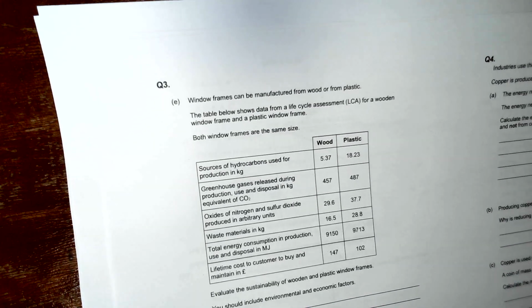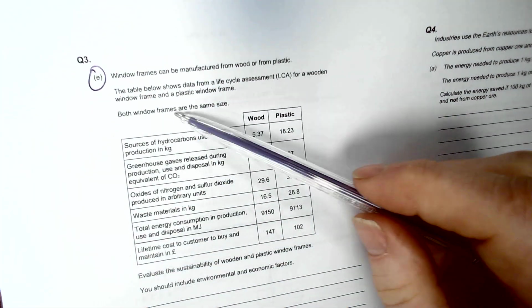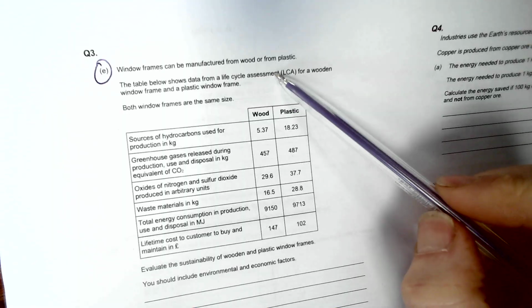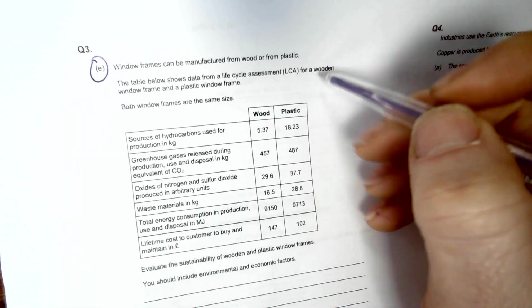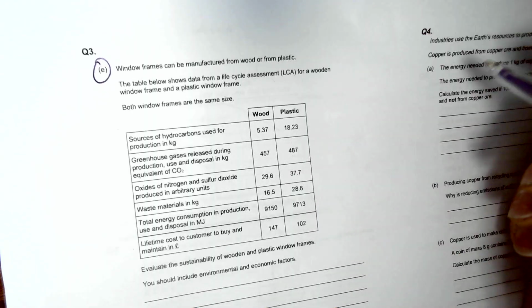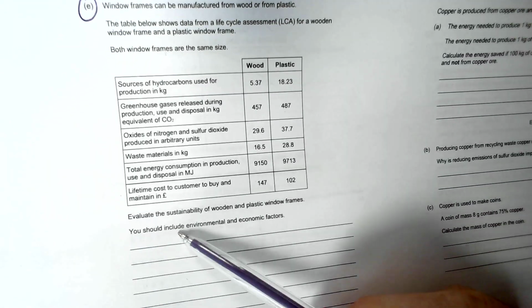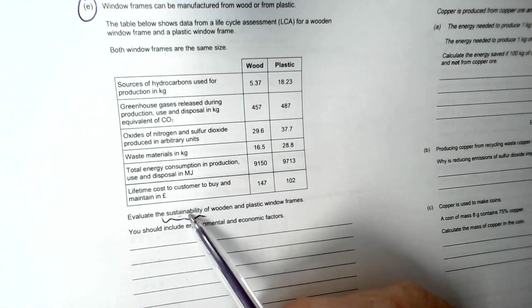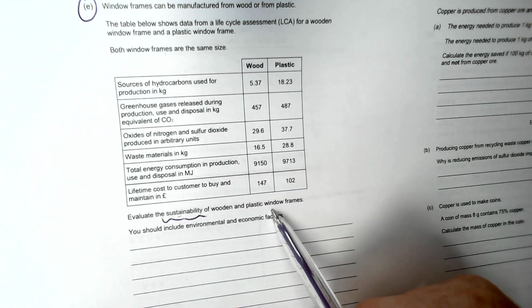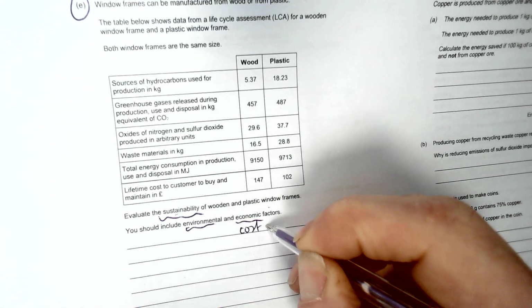Question number 3, life cycle assessments, and it's 3E. Window frames can be manufactured from wood or from plastic. The table below shows data from a life cycle assessment. So we've got some information here about the whole of the life cycle. A little bit of it for wooden window frames and a plastic window frame. Both window frames are the same size. Evaluate the sustainability. So we're looking at the environmental impact of wooden and plastic window frames. You should include environmental and economic, so that's cost factors.